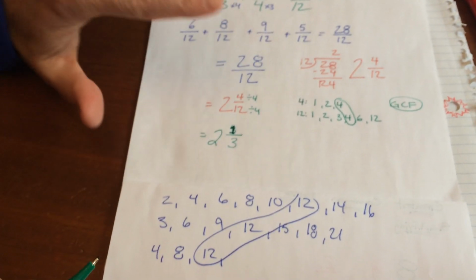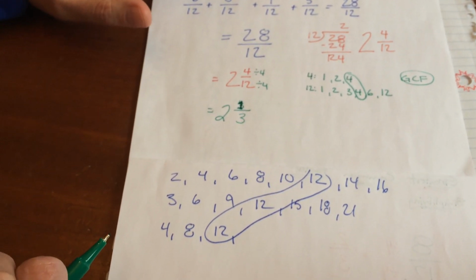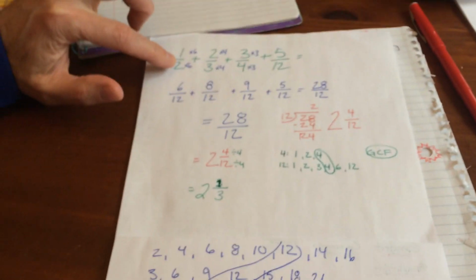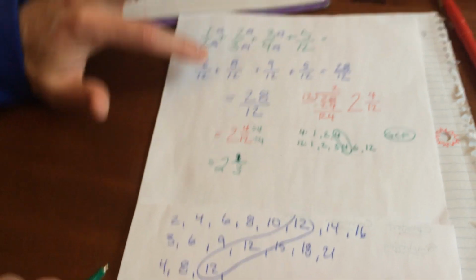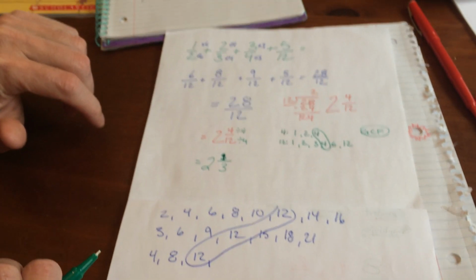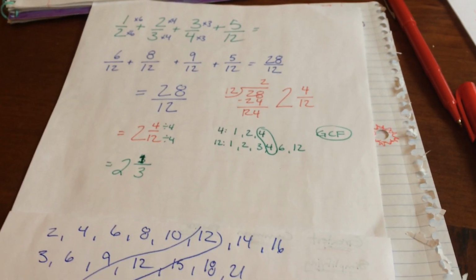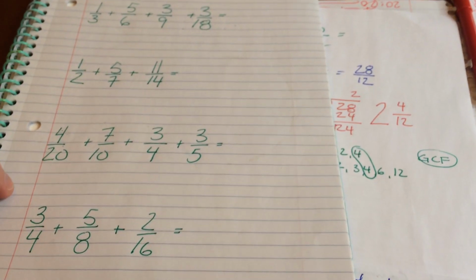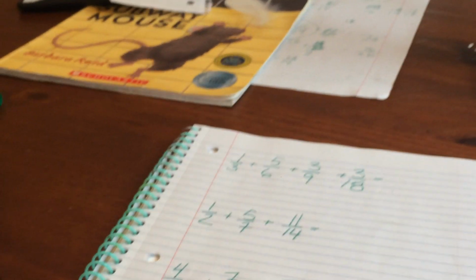So just everything we've learned in the last 2 weeks. Trying to find least common multiples or denominators. We have greatest common factors. We are simplifying. We are adding. And that's it. So I've already posted on the classroom these 4 questions that you can try. And show me what you do.